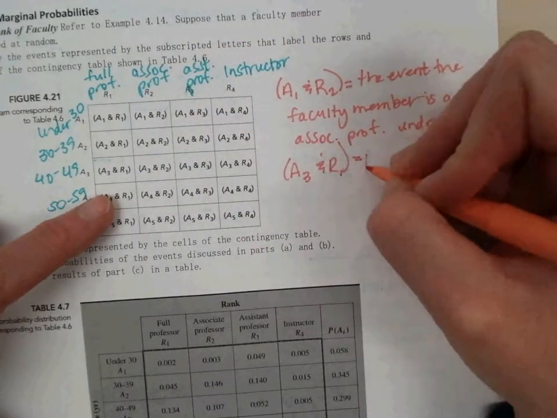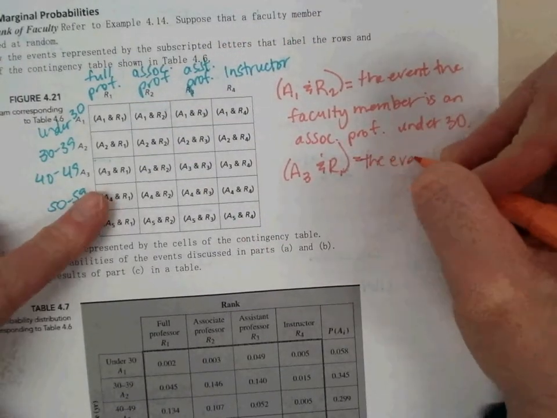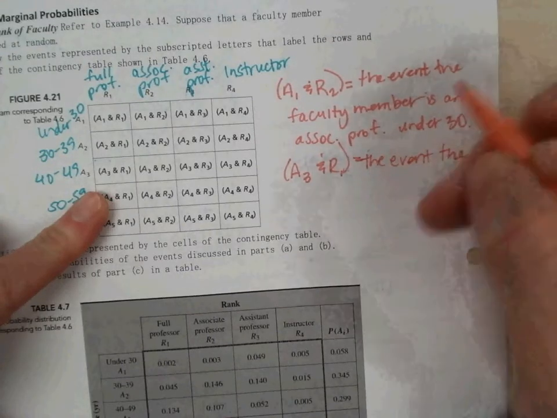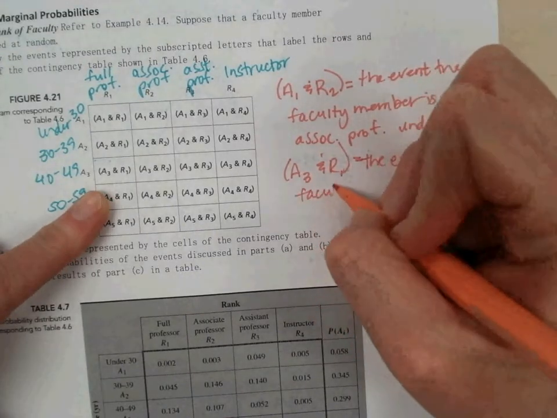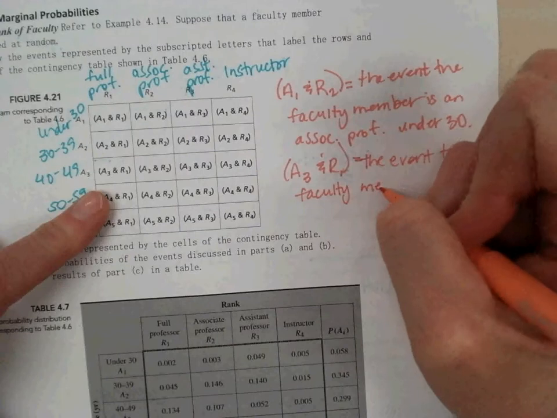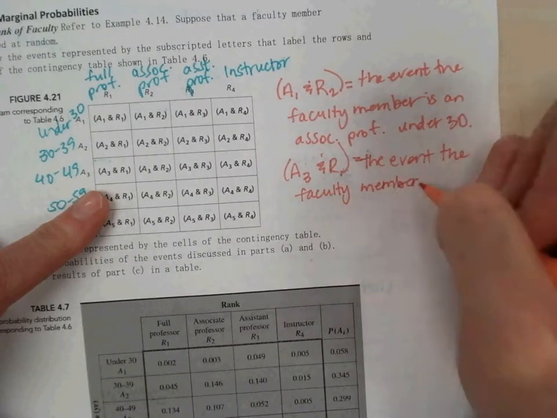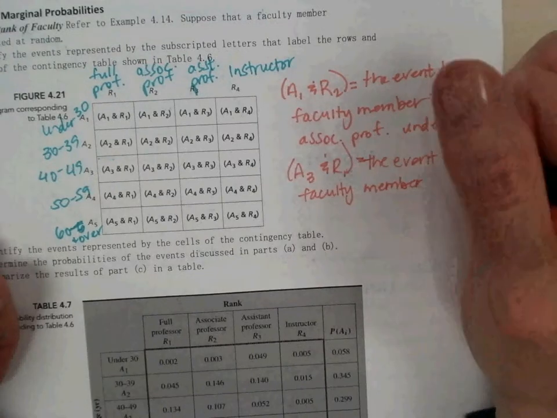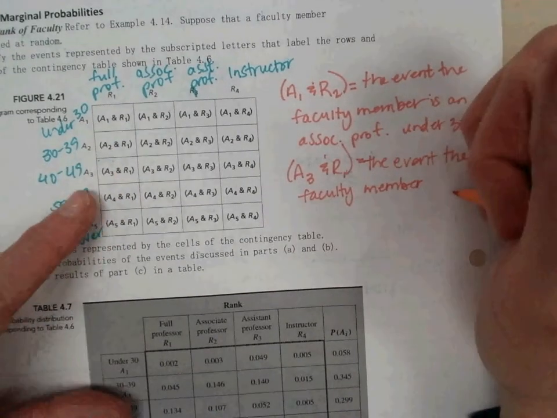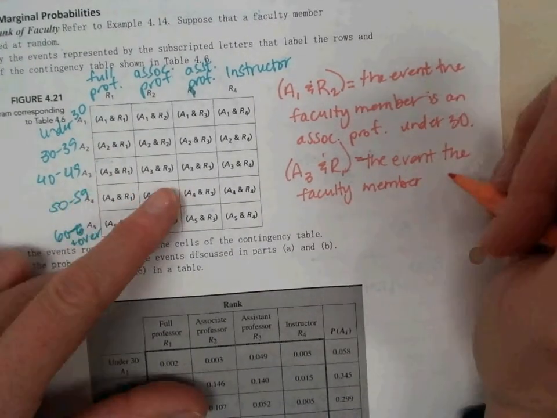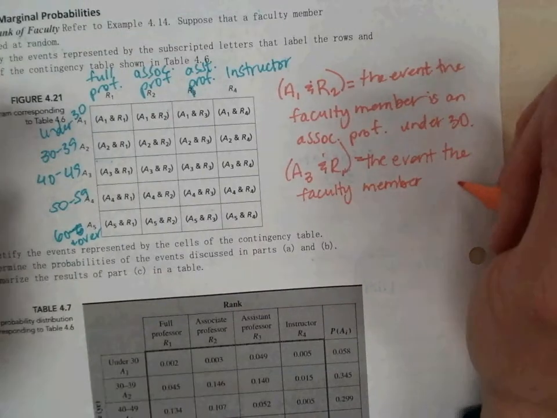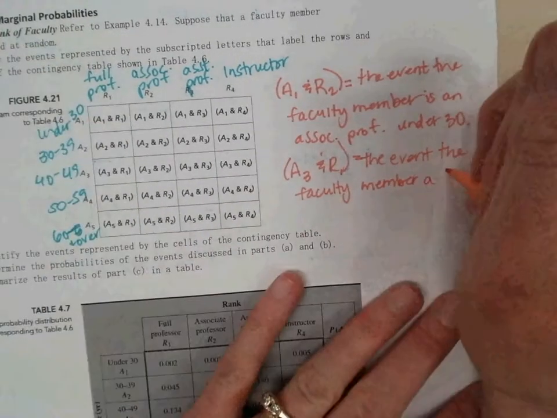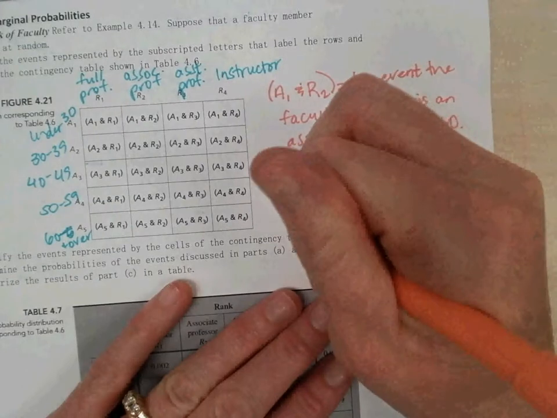A3, R1 would be the event: the faculty member is A3, 40 to 49, full professor.